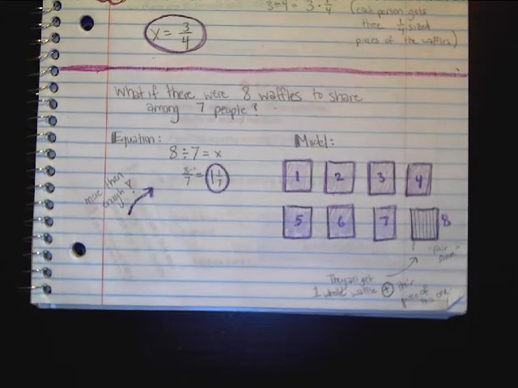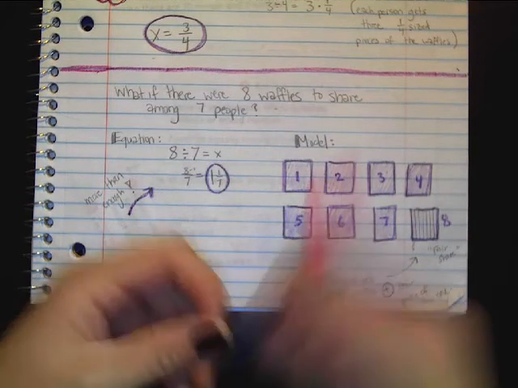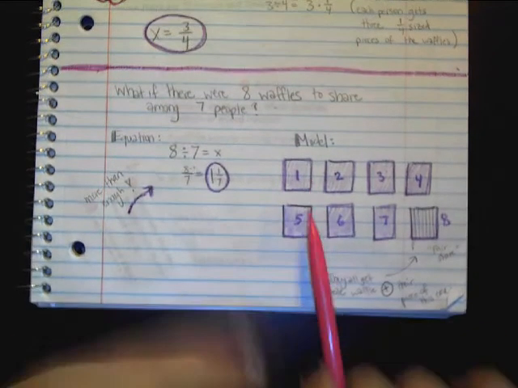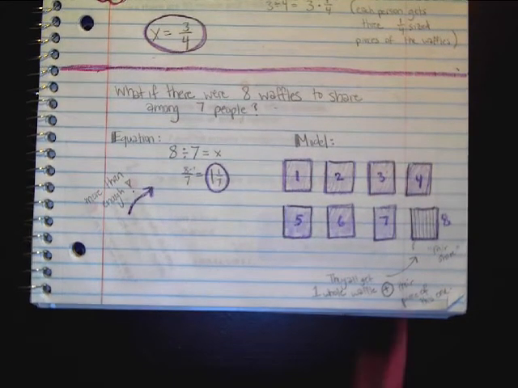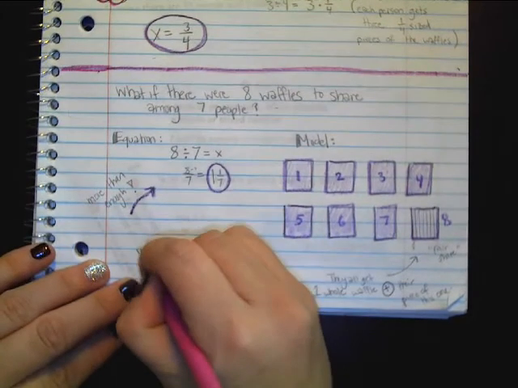That's how that works out. So they all get one full waffle plus their piece of this one. So you deal out, then divide. So I dealt out the waffles. I said, you get one, and you get one, and you get one. I dealt out all the waffles, and then I say, then I divide what's left.